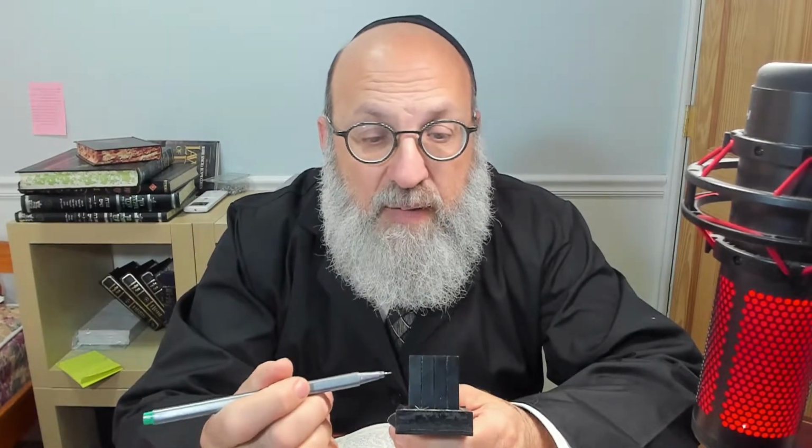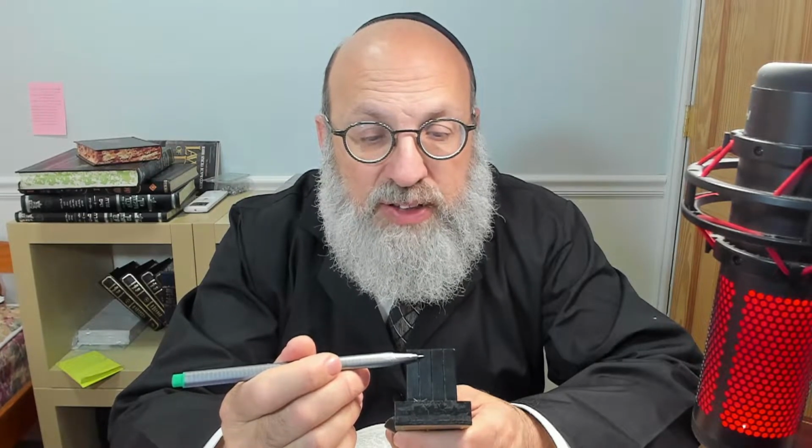That being said, how many walls does the bayis of the Shel Rosh actually have? There's a total of 8 walls within this bayis. How so? You have one wall here at the outside of the first bayis. The second wall is the interior wall of the first bayis. The third wall is the wall of the second bayis.